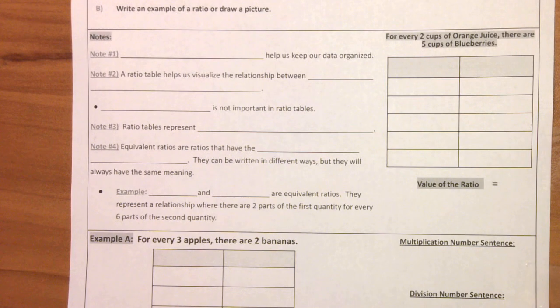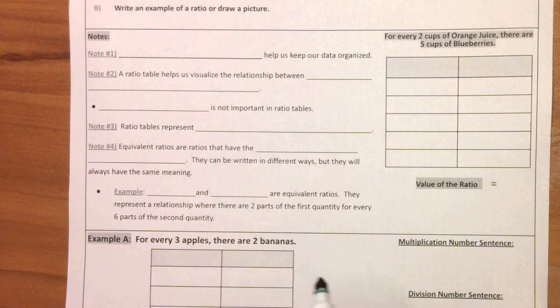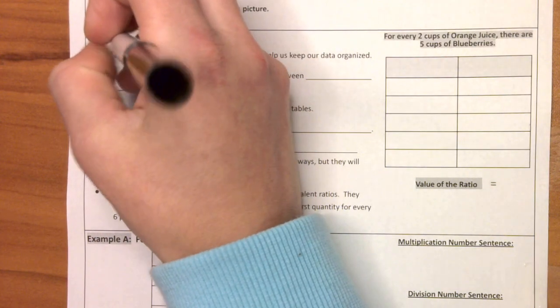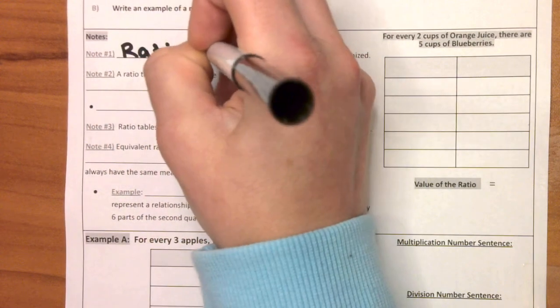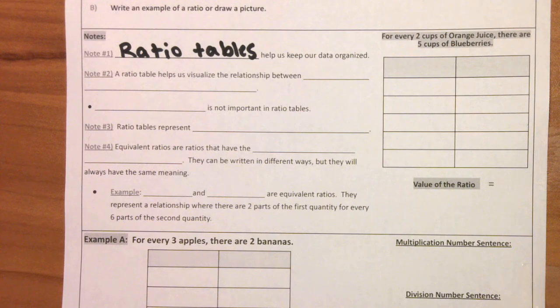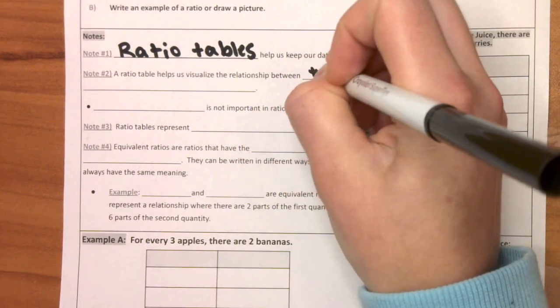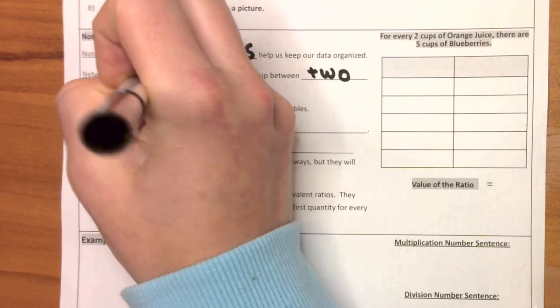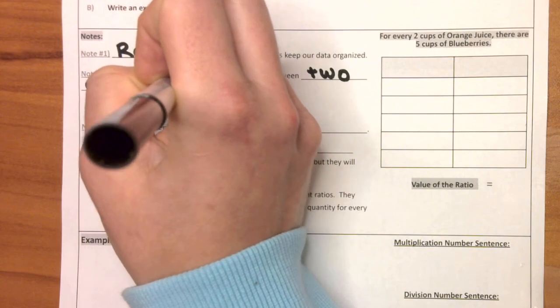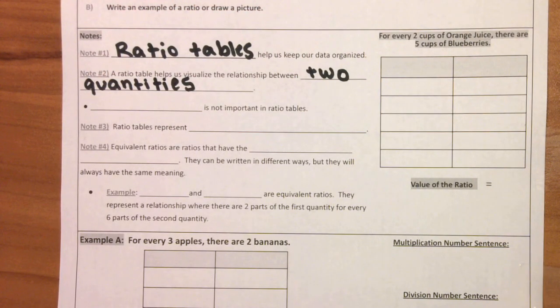As I go over our notes, make sure to write what I'm writing. Our first note is ratio tables help keep our data organized. A ratio table helps us visualize the relationship between two quantities. Remember, you can always pause the video if you need more time.